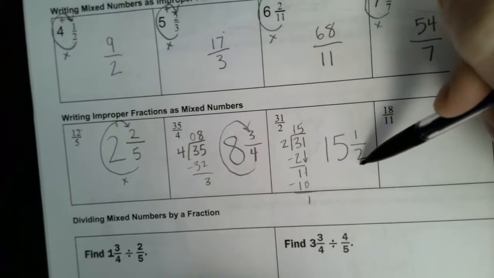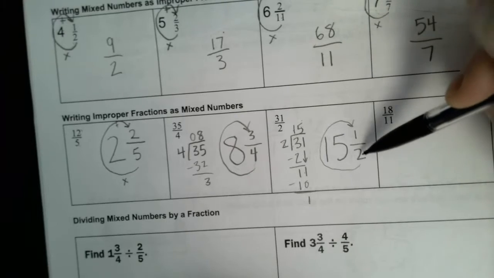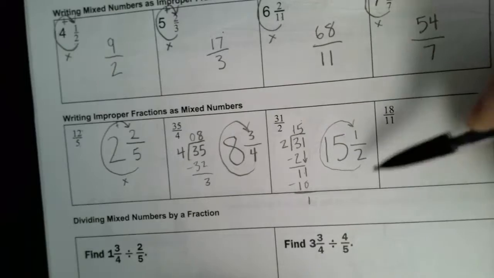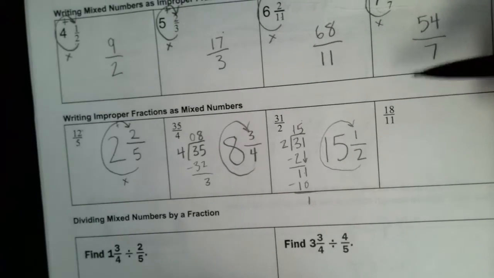All right, let's just double check that. 15 times 2, or 2 times 15 is 30, plus 1 is 31 halves. So we're all set with that one.